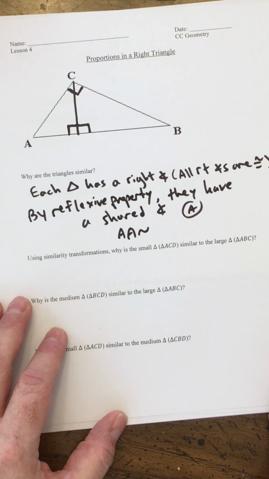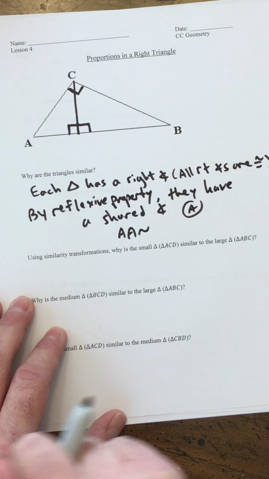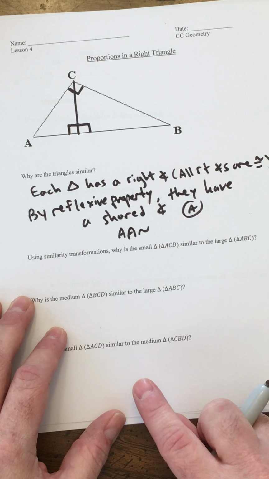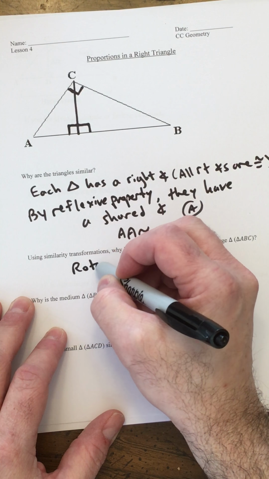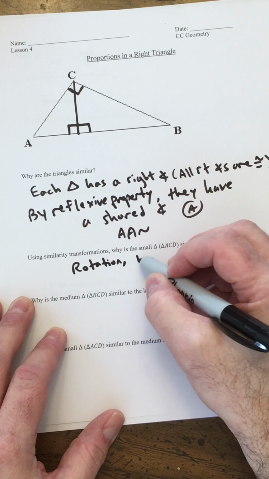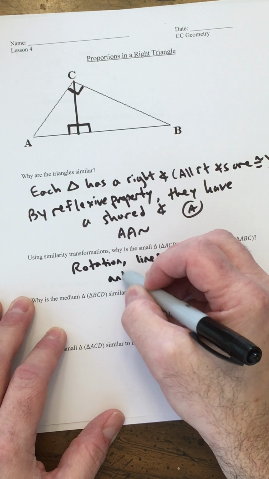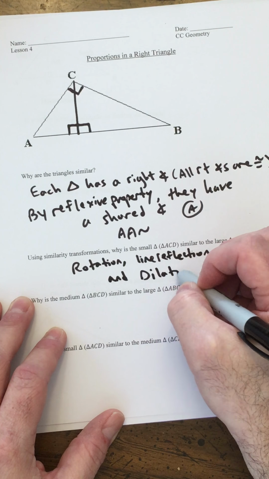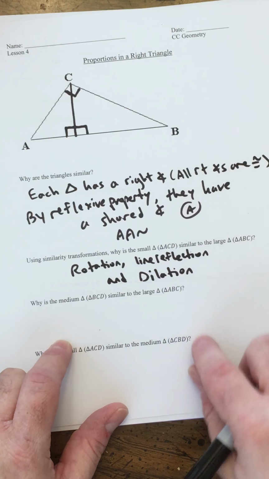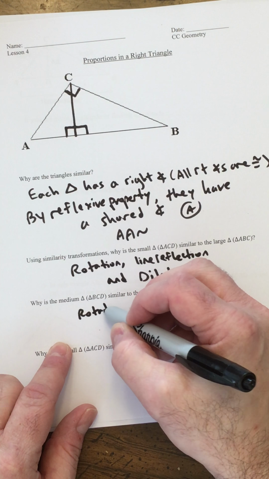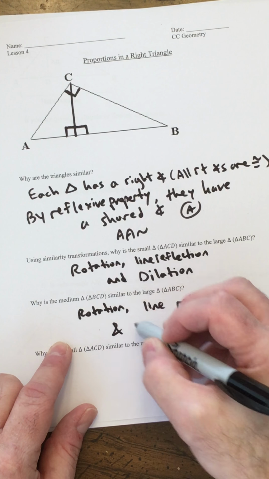Now, using similarity transformations, why is the small triangle similar to the very large triangle? Well, I had shown you on that other prop that I had before that we needed to do a rotation, line reflection, and dilation. And the same thing is going to be true for the medium-sized triangle and the very large triangle. We're going to need a rotation, line reflection, and dilation.